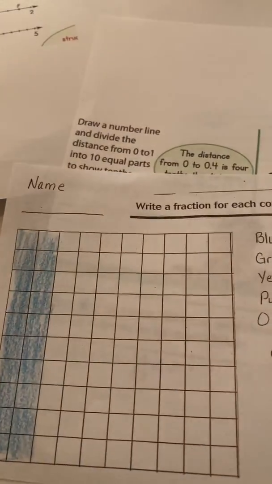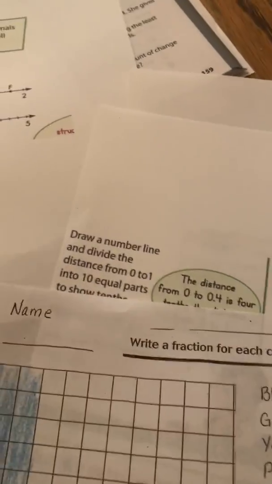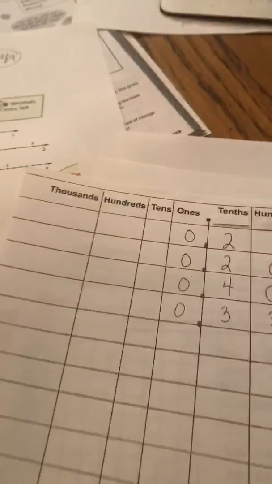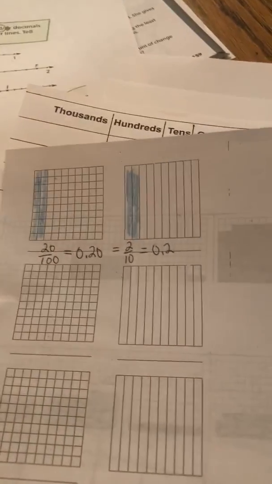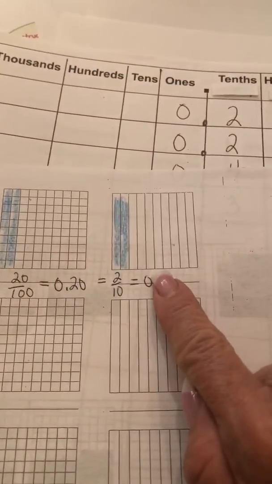Now, if you did this correctly, all of these will be colored in. So make sure you do a double check on that. Don't forget to use these tools for helping you, your chart. You can use the back of this one as well. This is another tool that you have at your disposal. This was also delivered with your things. And this can also show you the connection between hundredths and tenths.